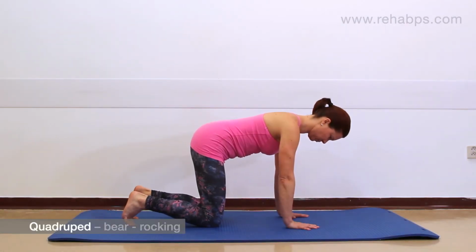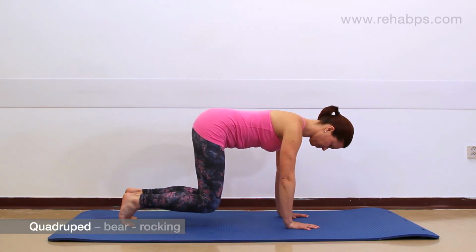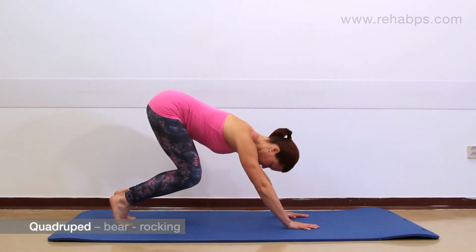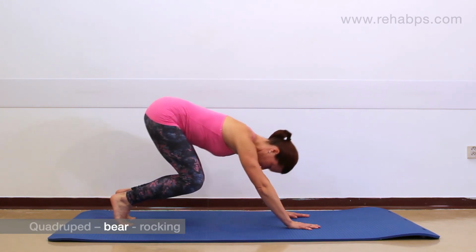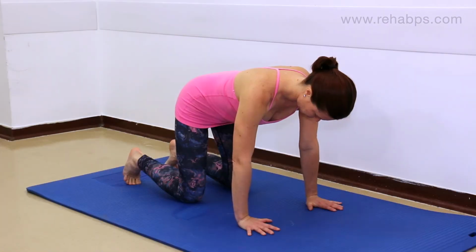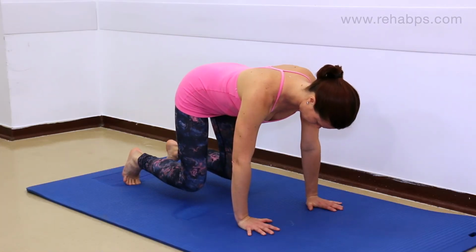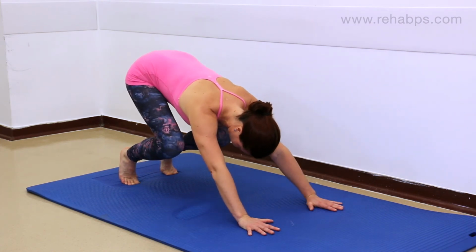In a quadruped position on the mat, the patient moves support from the foot to the toes. The hands are in support at the level of the shoulders. The patient gradually lifts their pelvis up and slightly caudally while the trunk remains straight. The patient moves their trunk forwards and backwards, a rocking motion, while the knees remain above the mat.